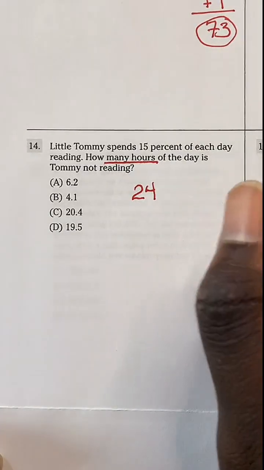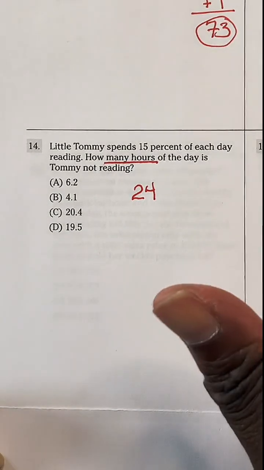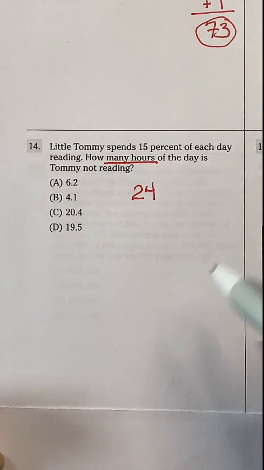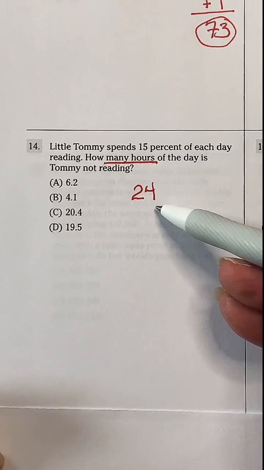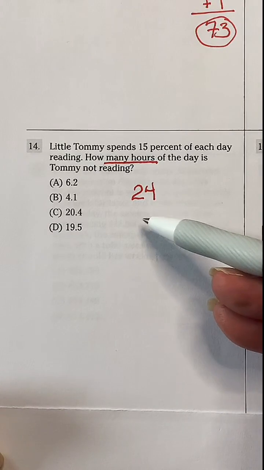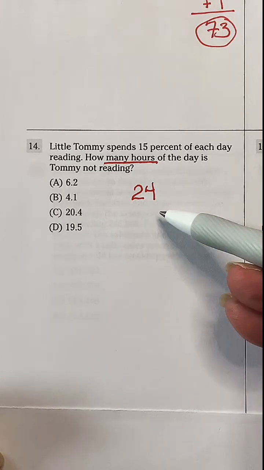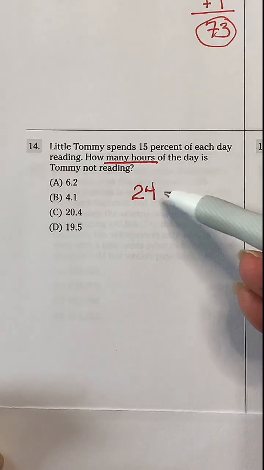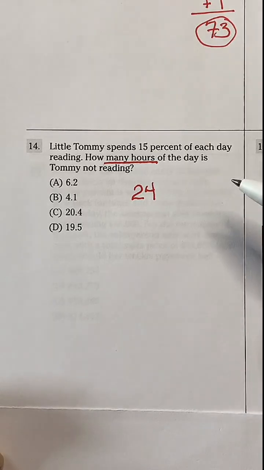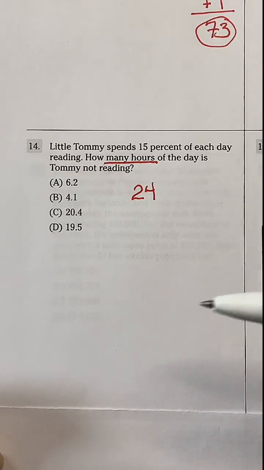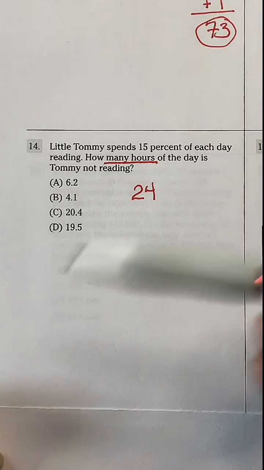So if we're looking at 15%, and this is one thing that I like to do, because a lot of people will say, all right, if I got to take 15% of it, then I would multiply it by 0.15, get an answer, then subtract it from the 24, and then voila, I get my 20.4. Or, if 15% is coming out of the day, how much is staying in the day?